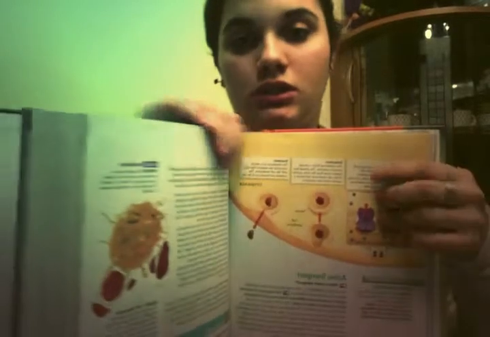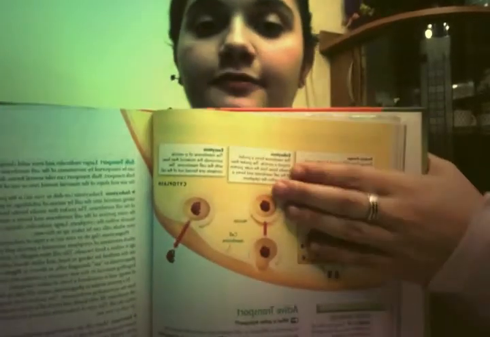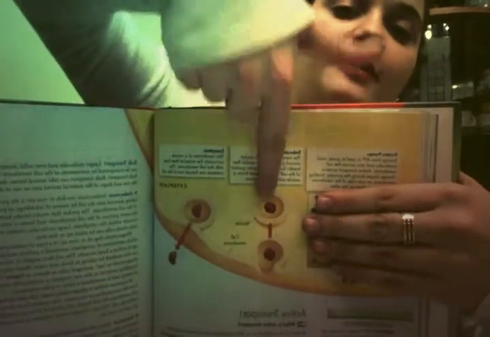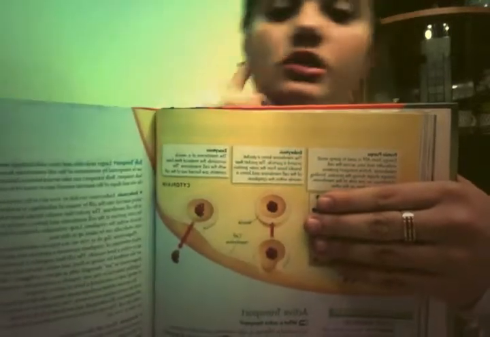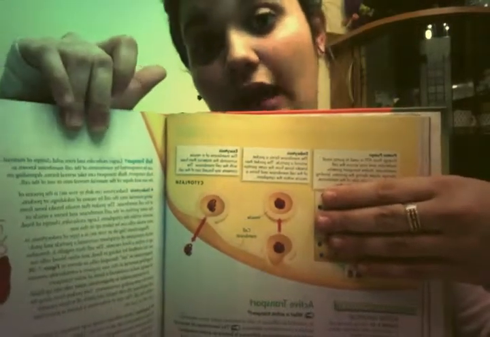When we have small molecules, you can see figure 7.19 in your books on page 212. Please see it, it's the second thing. You can see basically how endocytosis and exocytosis happen.